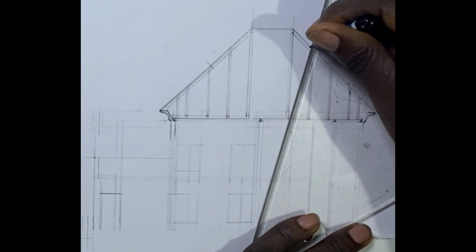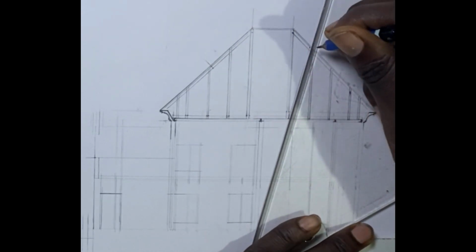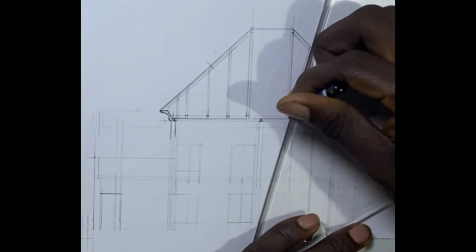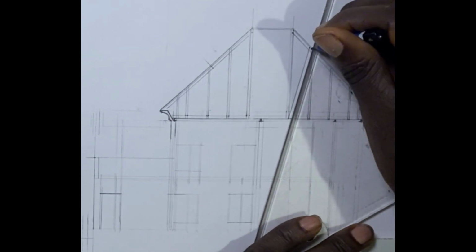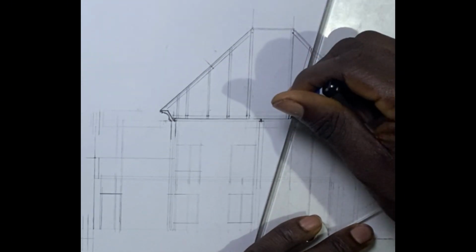Okay, then we join it to the first edge, and lastly, to the last edge. Then repeat the same procedure for all other members.